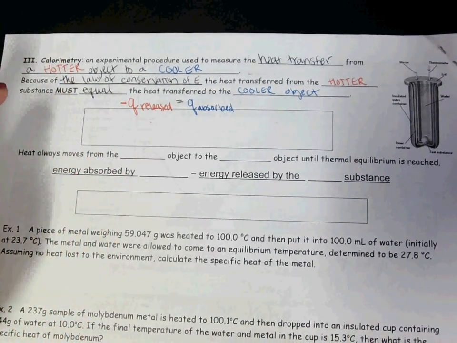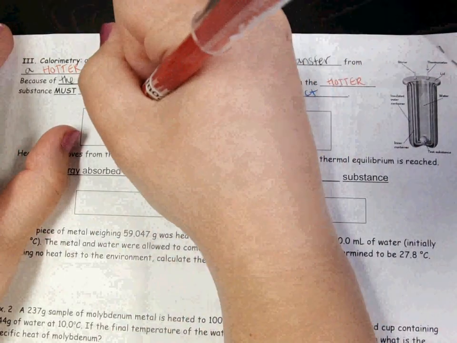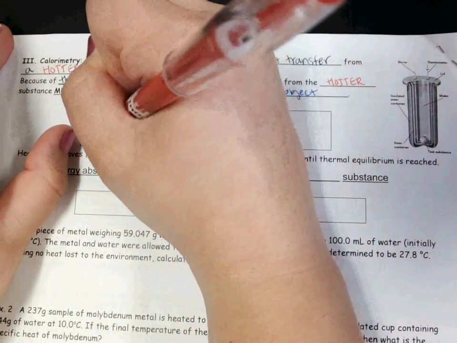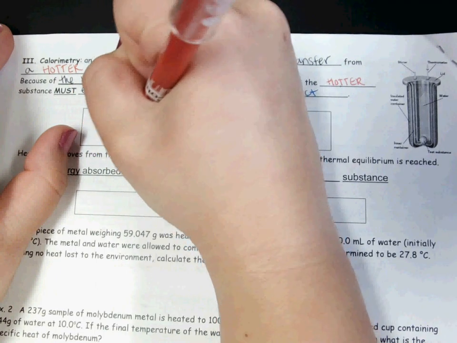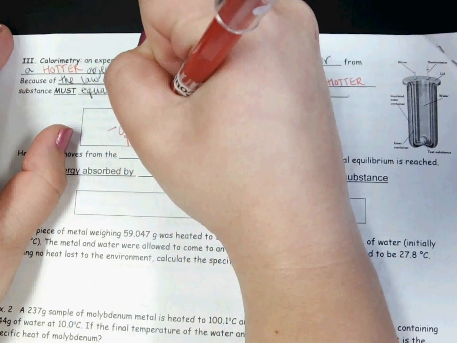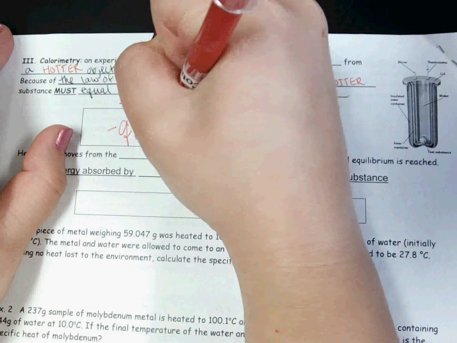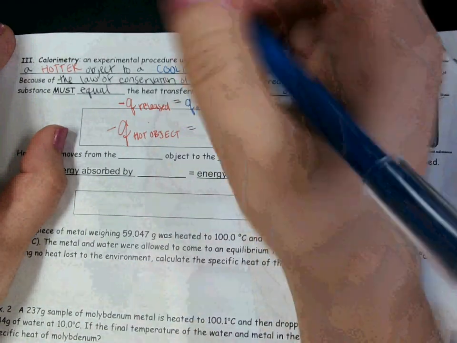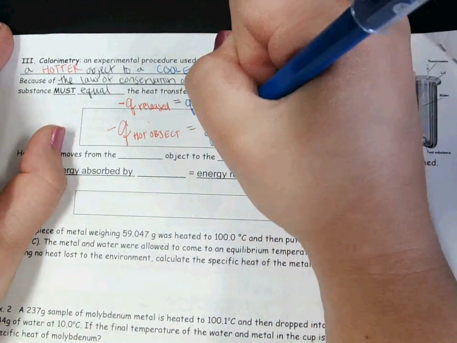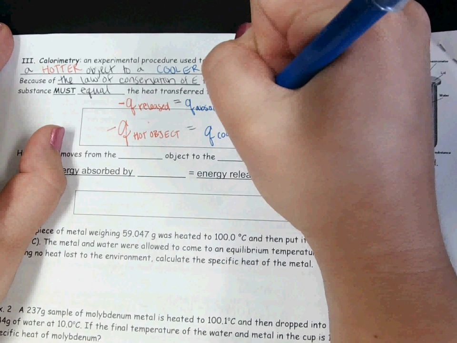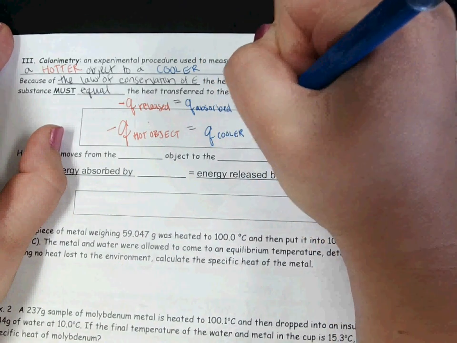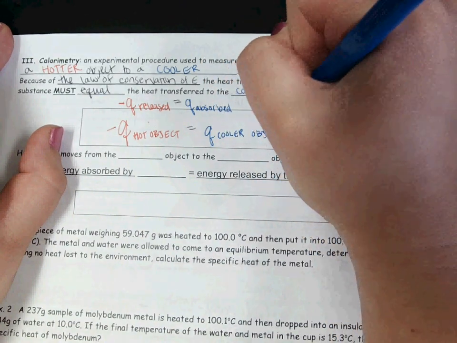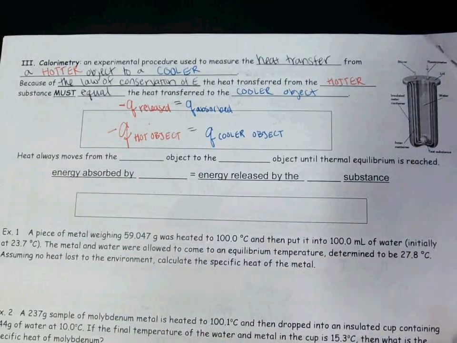But another way that we'll write this is that the negative Q of the hot object is equal to the positive Q of the cooler object, where your Q value is calculated the exact same way that we did on the previous page.